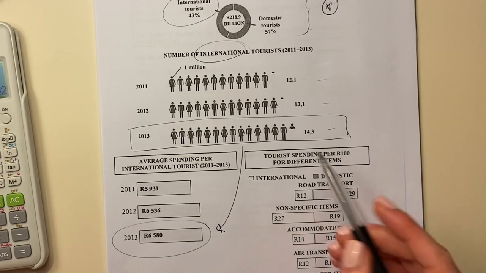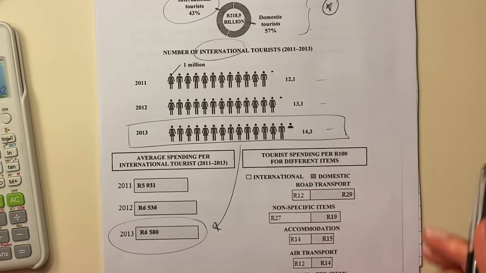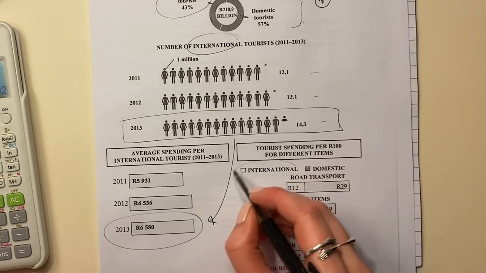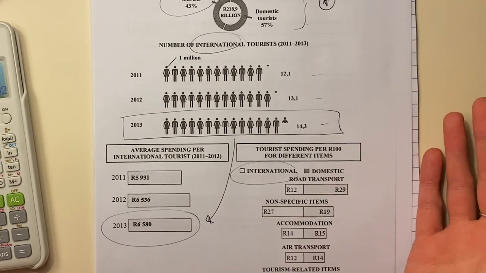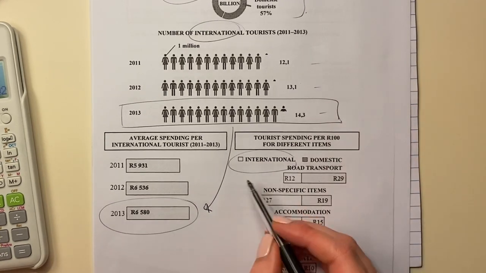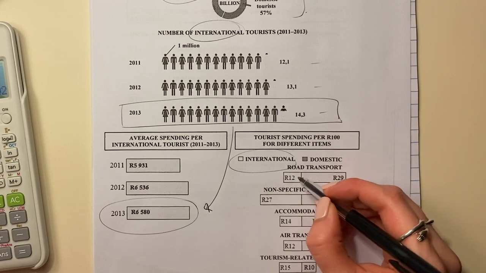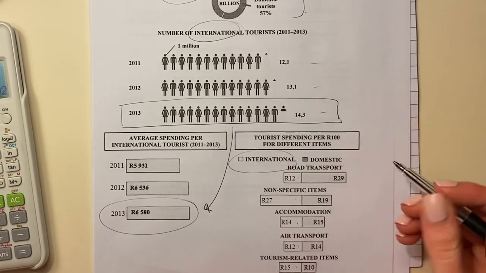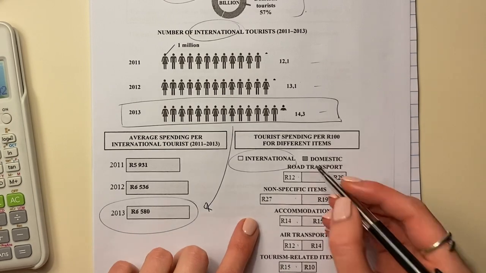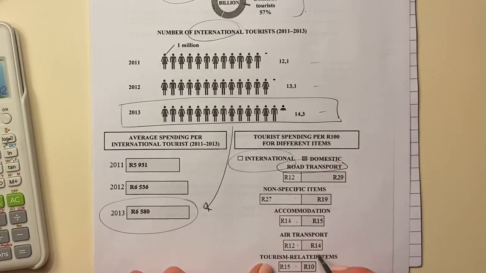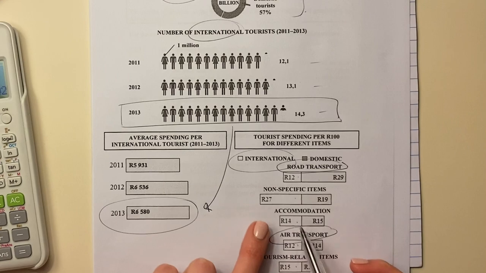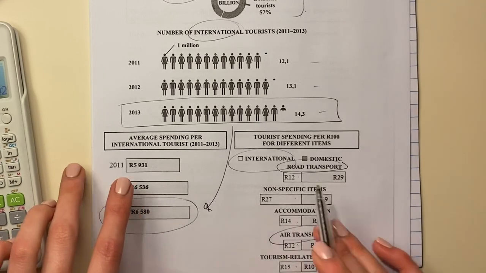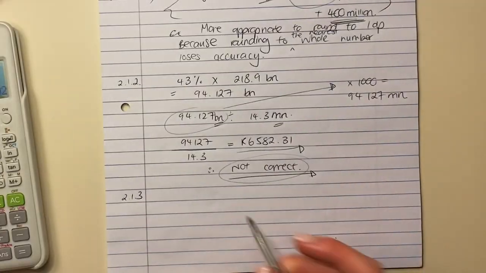Now, let's look over here. Tourist spending per 1,000. So we're looking at international, right? Generally in your paper, this will come in color. I just don't have a color printer. So this is international, so we're looking at basically all this side, because that is your international, domestic's the other side. So what is the lowest? Well, we see it's road transport and air transport, because the others are all bigger than 12 Rand. So it is air and road transport.